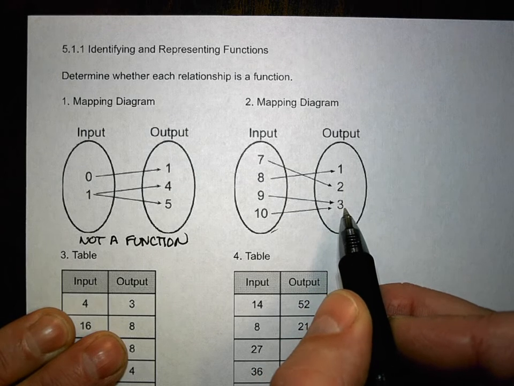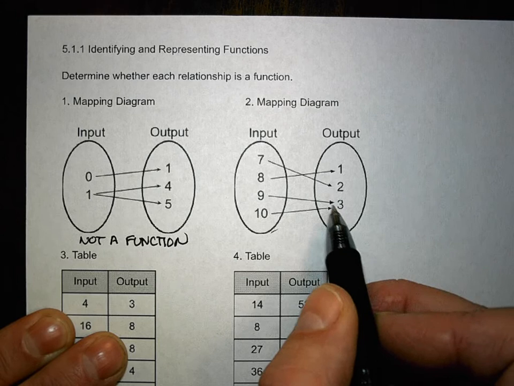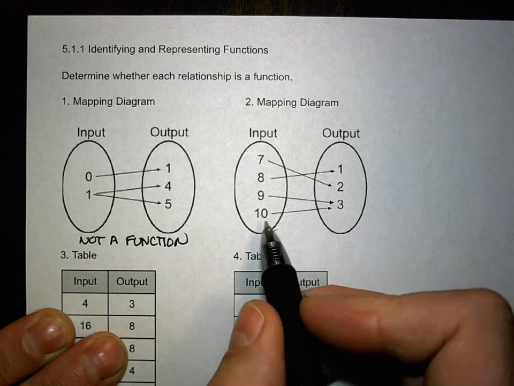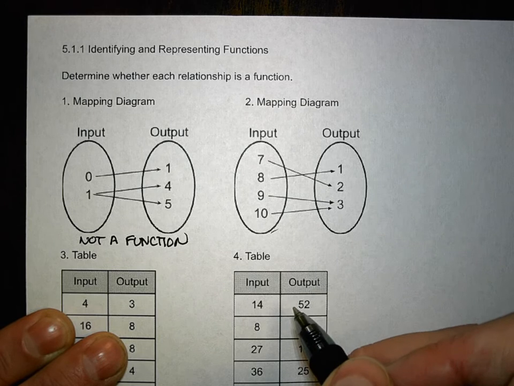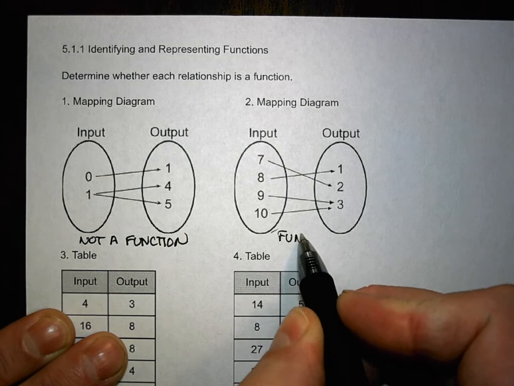Remember, they can share the output. So I've got 2 inputs that both equal 3. That's fine. As long as every time I type 9 in, I get 3 as the answer. Every time I type 10 in, I get 3 as the answer. Okay? So this is a function.